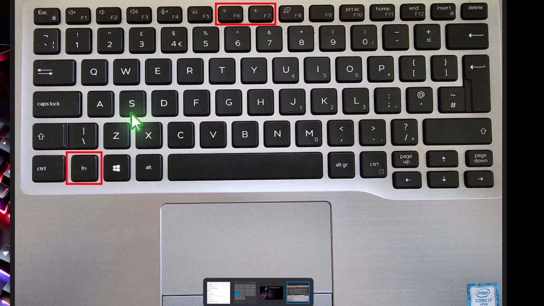Some laptops strangely have a function lock key, so just look out for that. It could be to the right or left, and you just want to press that once to enable that if it's been disabled. It's a bit of an annoying feature, but it's there nonetheless.